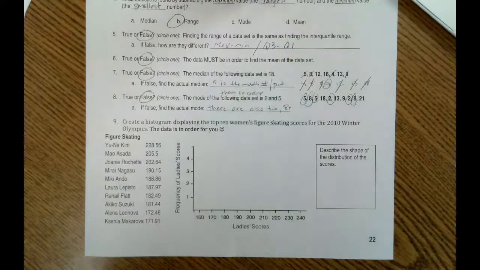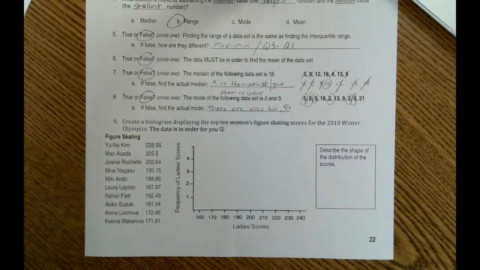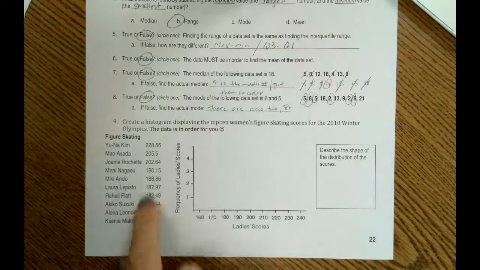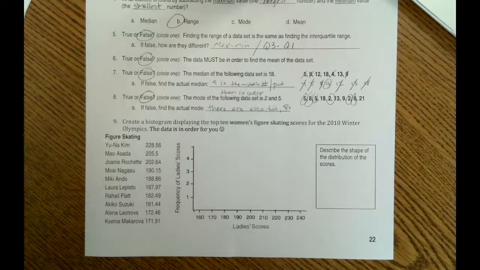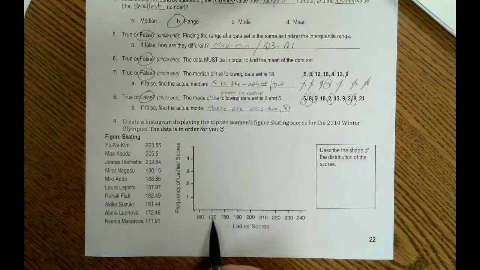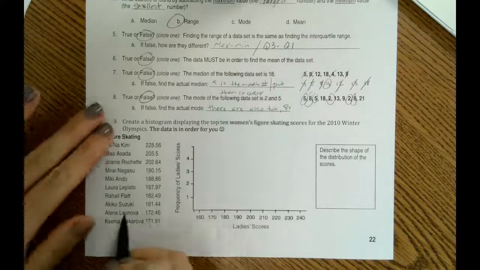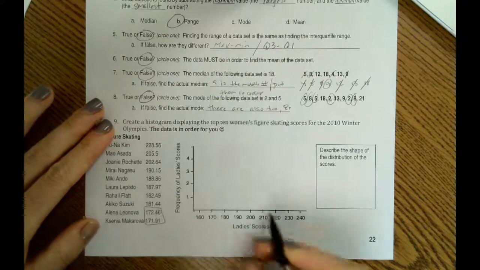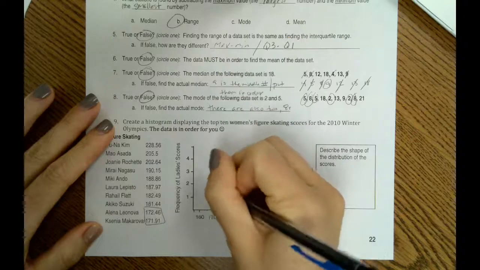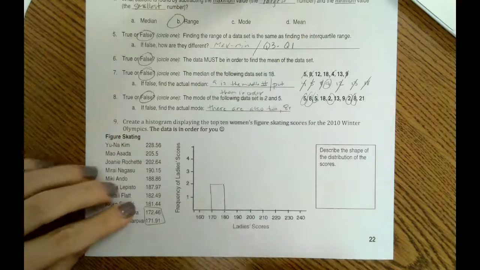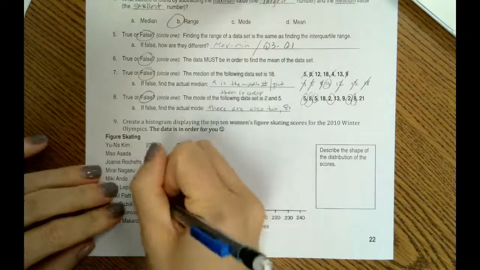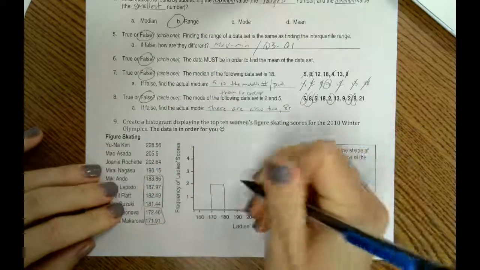Okay, number 9, we're creating a histogram displaying the top women's figure skating scores of 2010. So let's make sure. It looks like these are in order from bottom to top, which is great. So we'll go from 160 to 170. It doesn't look like there's anything there. 170 to 180, it's going to be these two. And then 180 to 190, we have 4.